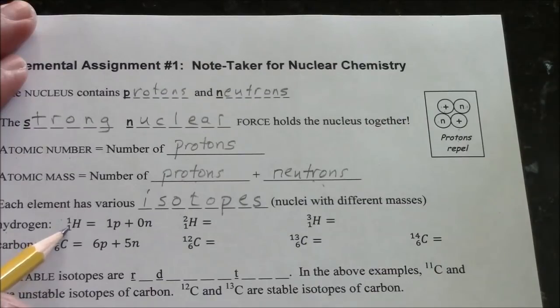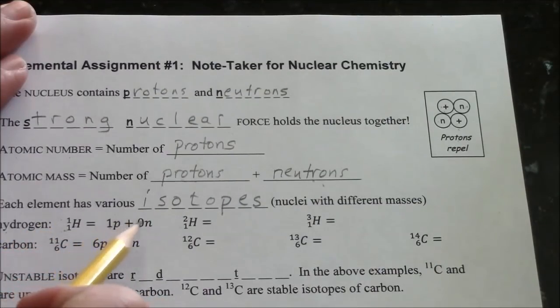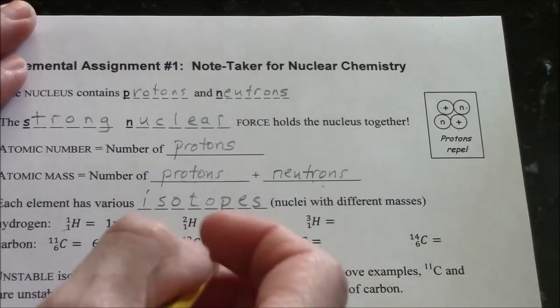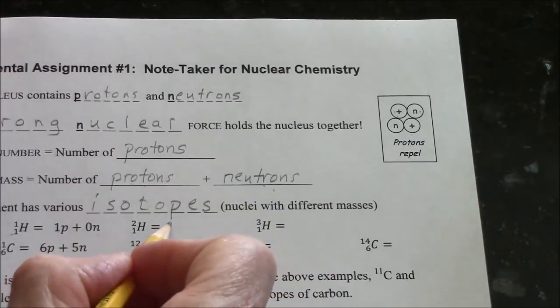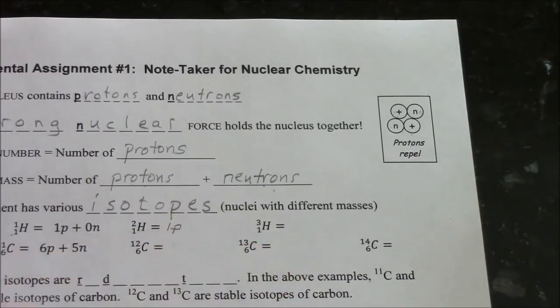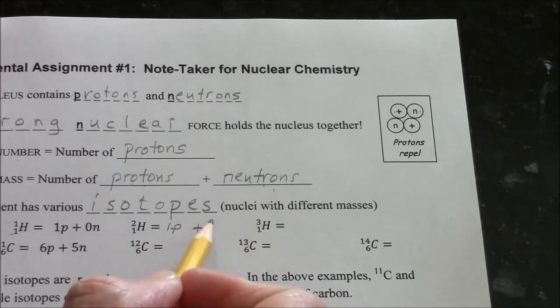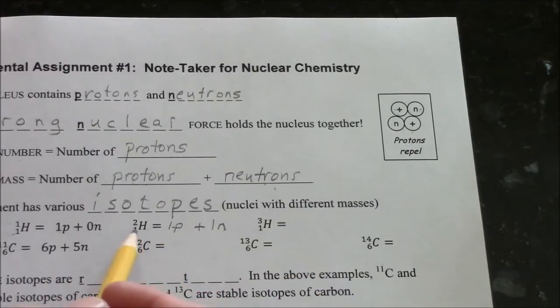So this is hydrogen with a mass of 1. The nucleus must contain 1 proton and 0 neutrons. Hydrogen with a mass of 2 must contain 1 proton, otherwise it wouldn't be hydrogen. But then this nucleus also has a neutron, so the total is a mass of 2.